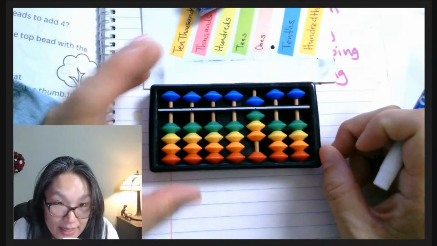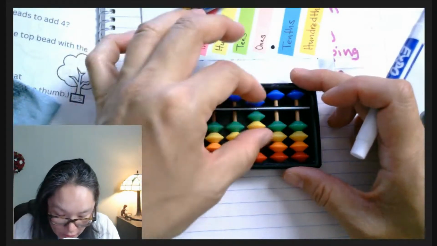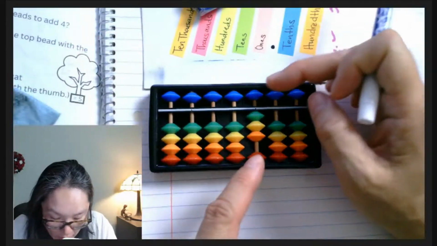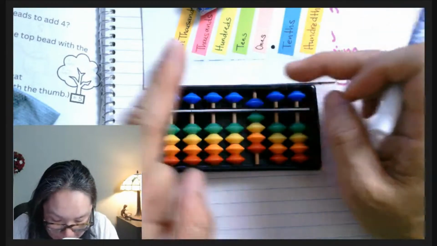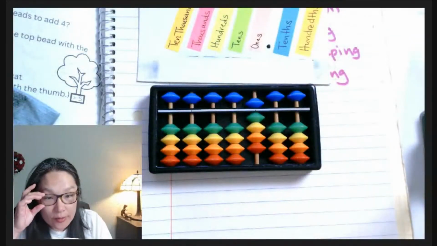5 plus 3 is 8. The question is, do you have enough beads? Yes, you do have enough beads. So 5 plus 3 is 8. What if I did 3 plus 6? All I got to do is add the 6. Do I have enough? Yeah. 5, 6, and I add it together, and that's 9. So the question is always, do you have enough beads, right?